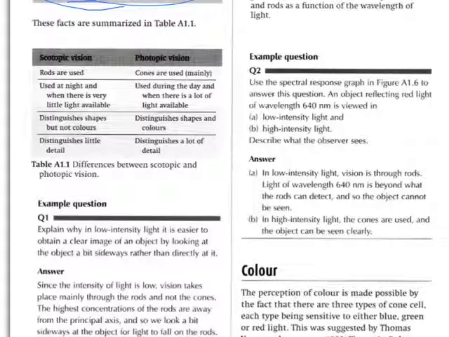And it's actually the most common question in paper 3. So if you have a look at the differences, scotopic and photopic. Scotopic vision is where the rods are being used. It tends to happen in situations where there's little light available, especially at night. You can distinguish shapes, but not colours, and you can't really see things with a lot of detail.